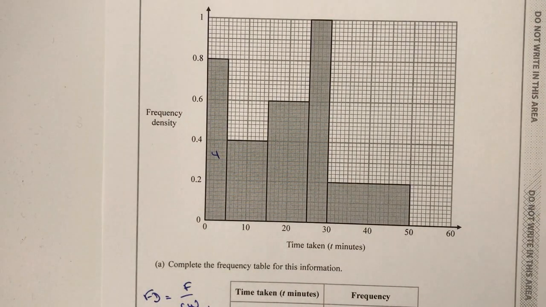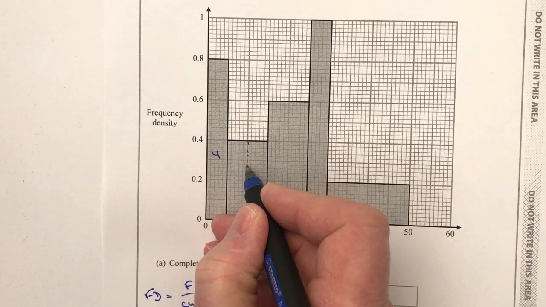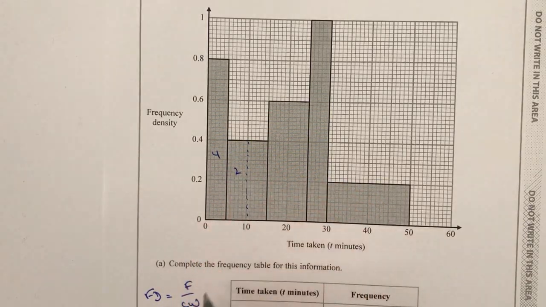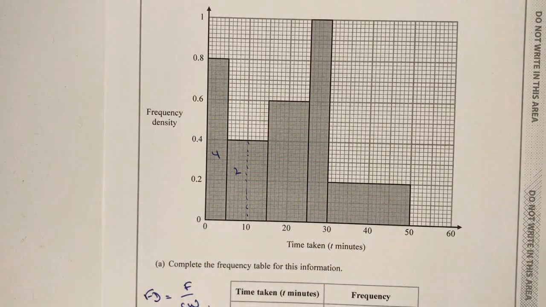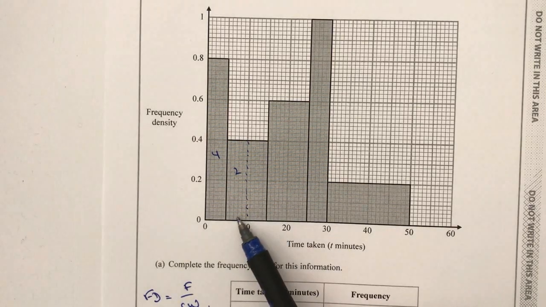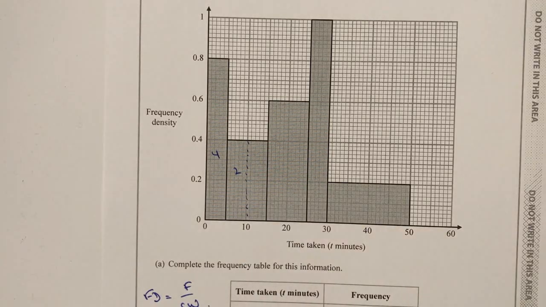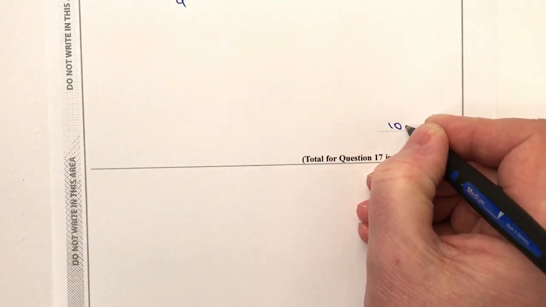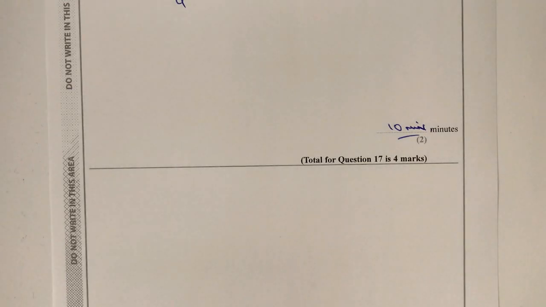I also know there's 4 students in the second column, but I'm going to divide it neatly into 2 each side, so that's my 6 students. So the estimate for the time is going to be 10 minutes. Those 6 students in the lower quartile, an estimate would be 10 minutes, and that's the answer to that particular question.